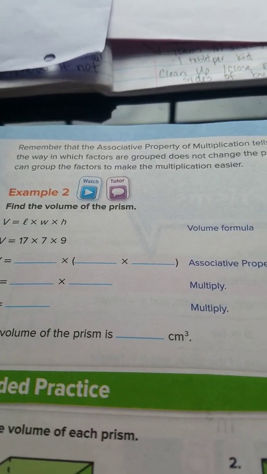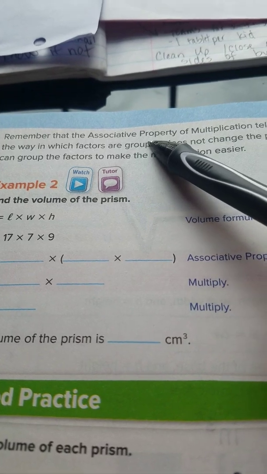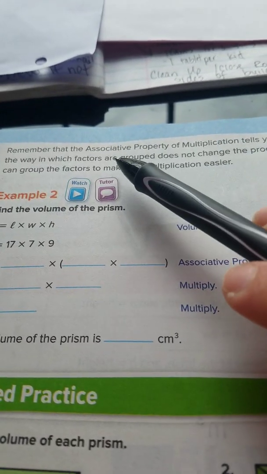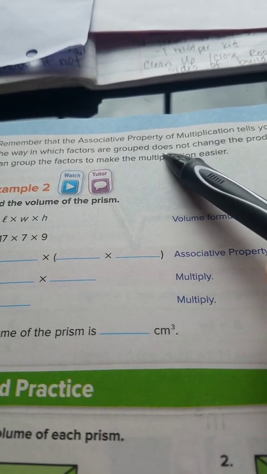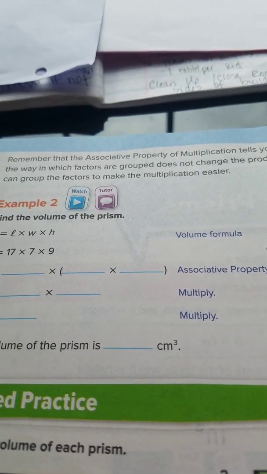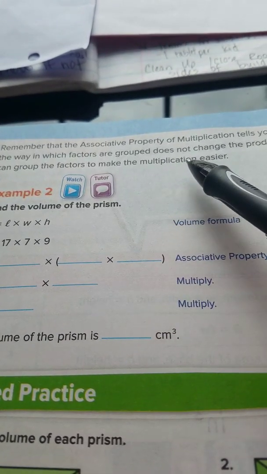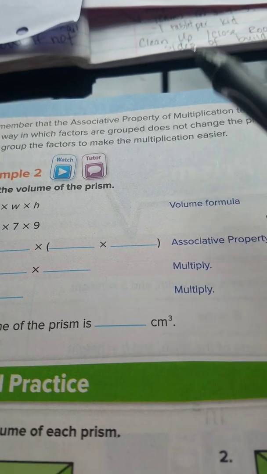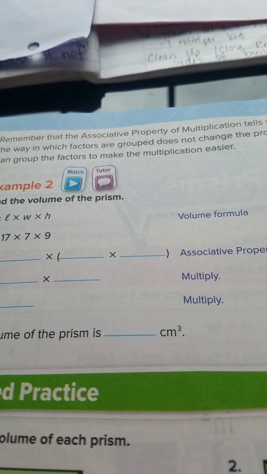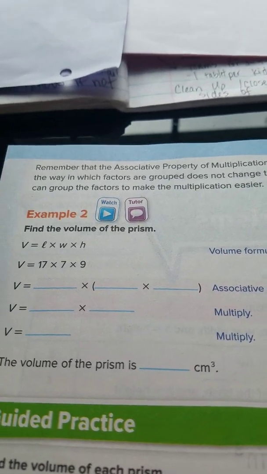We're going to move on to page 956. We are looking up here at the top at example 2. And it's a reminder right here. The associative property of multiplication tells you the way in which factors are grouped does not change the product. You can group the factors to make the multiplication easier. You can also change the order. The commutative property tells you you can change the order.